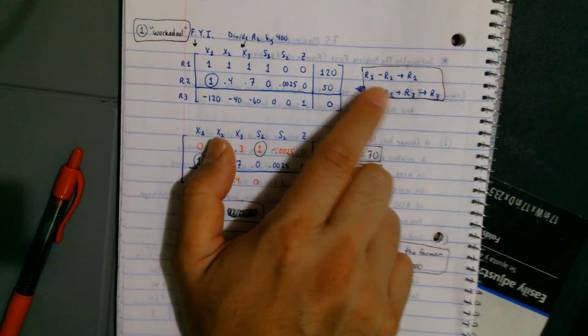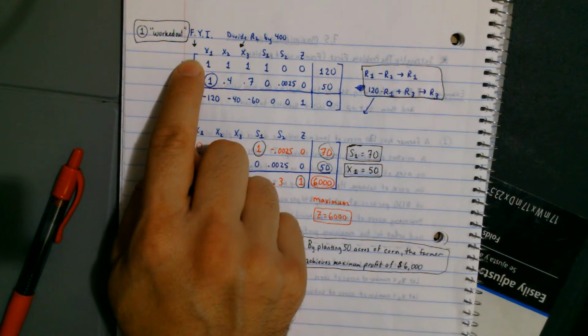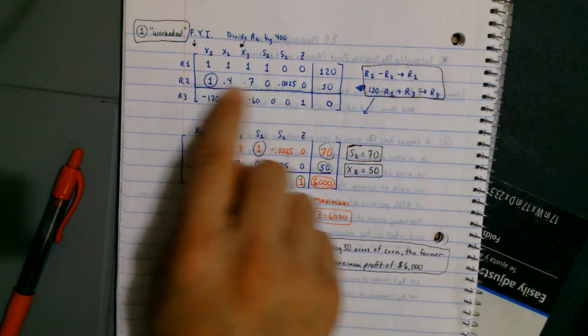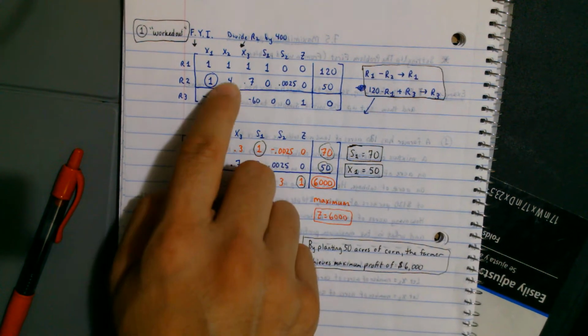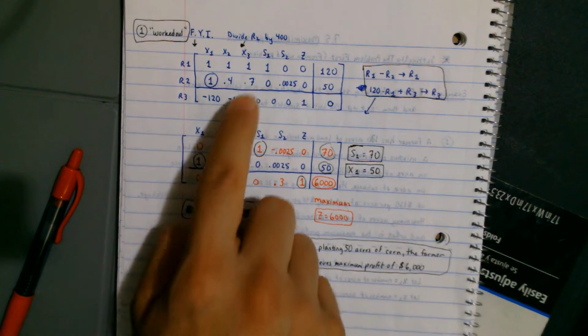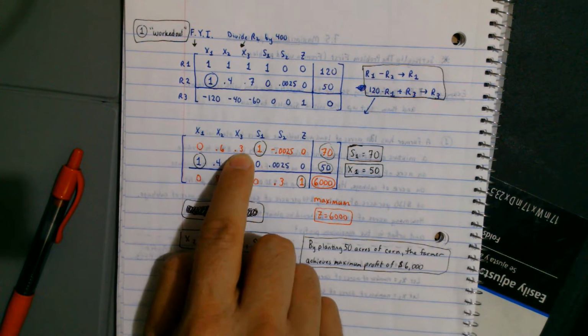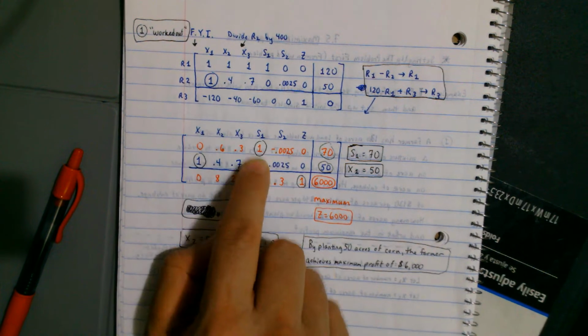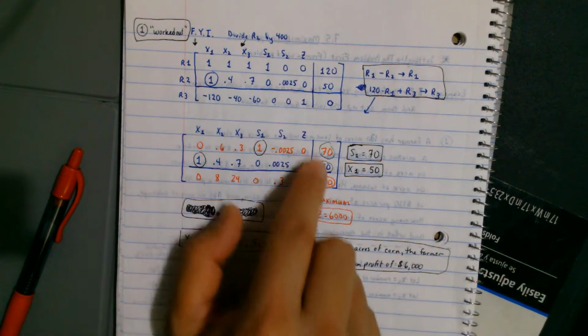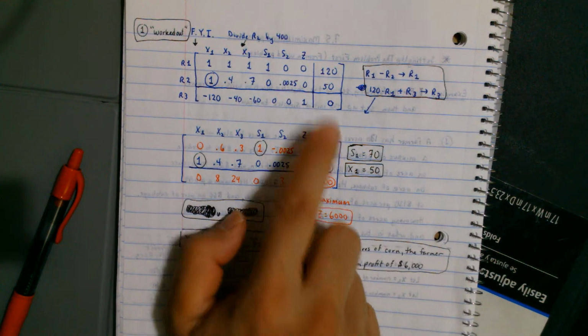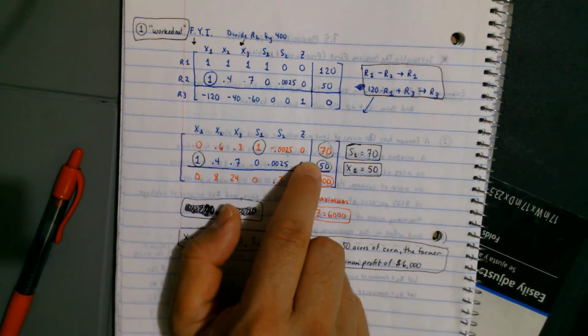Essentially, I did R1 minus R2, which means I multiply essentially this one by -1, and I add it. -1 plus 1. -0.4 plus 1. -0.7 plus 1. 0 plus 1. Negative 0.0025 plus 1, 0 plus 0, negative 50 plus 120, 70.